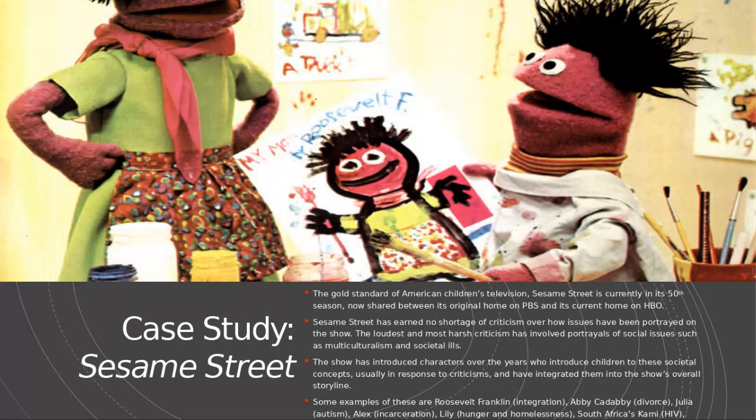One of the ways that the show has handled controversy is by introducing characters who introduce children to these societal concepts, usually in response to criticisms, and have integrated them into the show's overall storyline. Some of the characters include this one that's on the screen here. That's Roosevelt Franklin. We have the character of Abby Cadabby, who was used to talk about divorce.